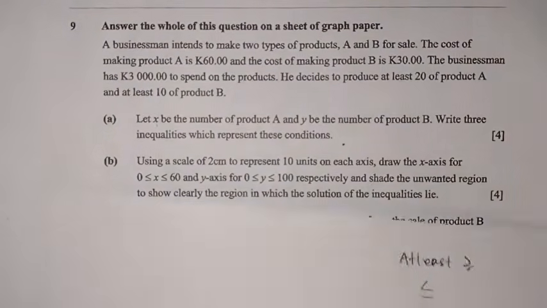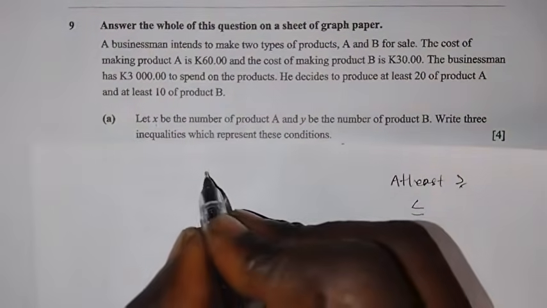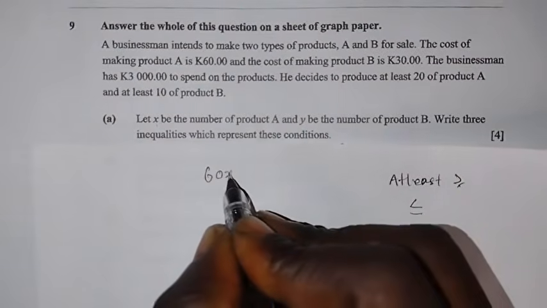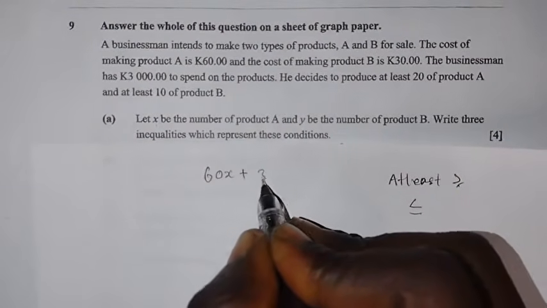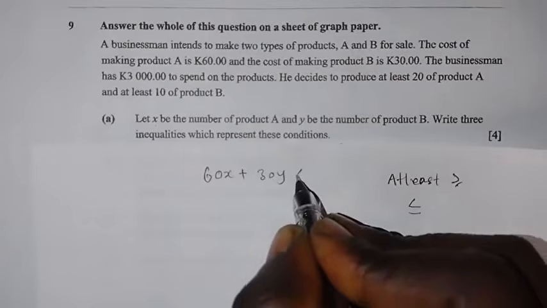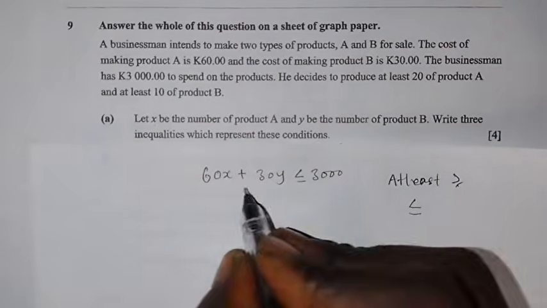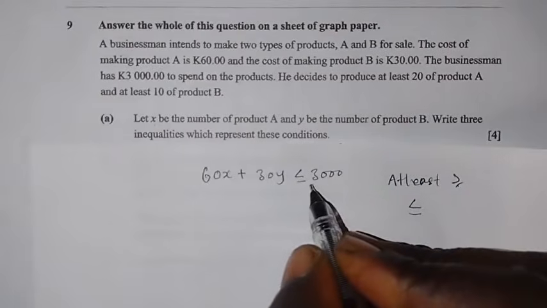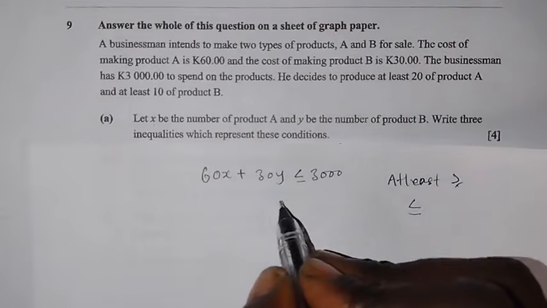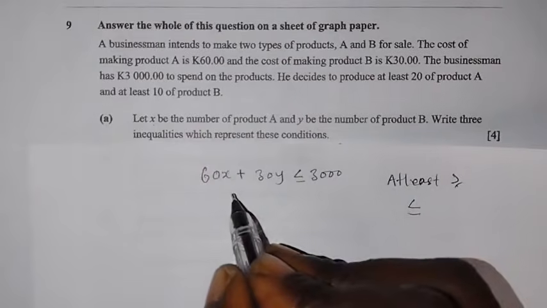So the way you are going to write this inequality, you get 60x plus 30y, then less than or equal to 3,000 kwacha. Now you need to simplify this inequality. We look for the highest common factor, the number that will go into 30 and 60, also 3,000.